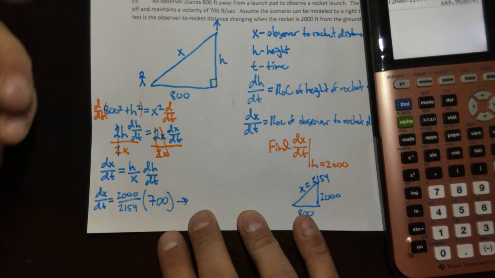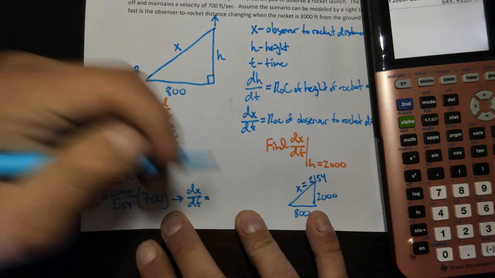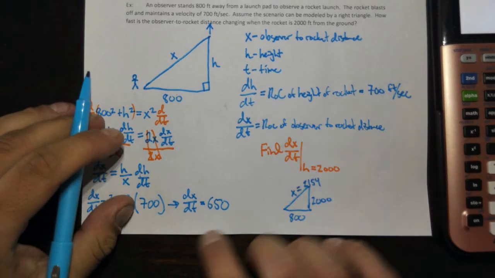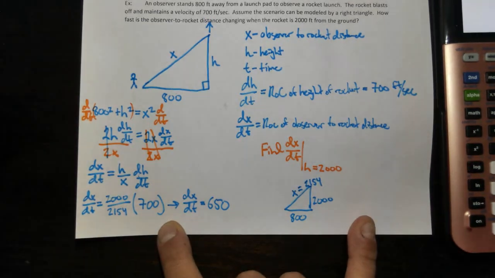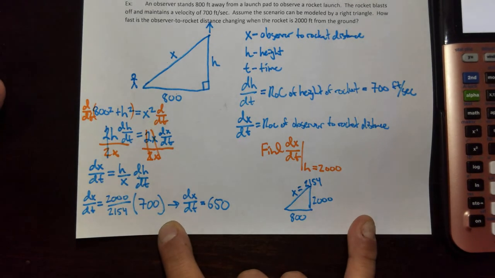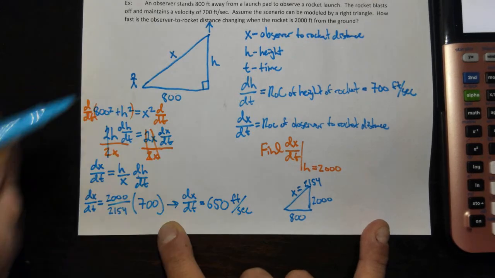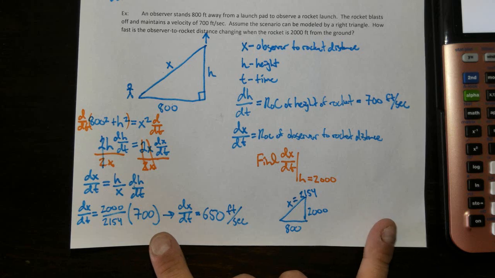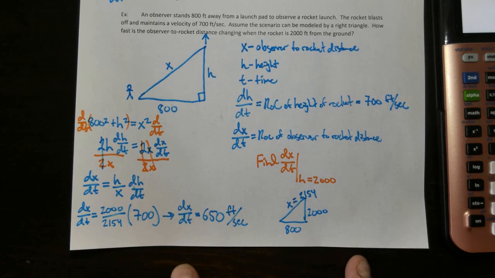So dx dt is equal to 650, and what are we talking about? We're talking about distance. So distance is just the first power, right? It's not squared, or squared is area, cubed is volume, and we're dealing with feet per second. So 650 feet per second is the rate at which the rocket is getting further from the observer.